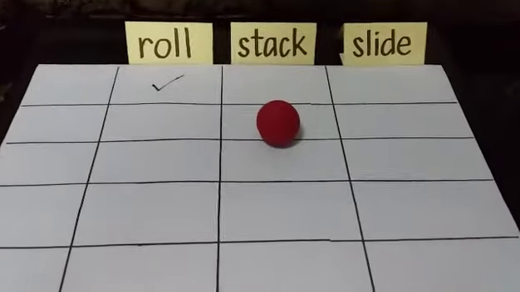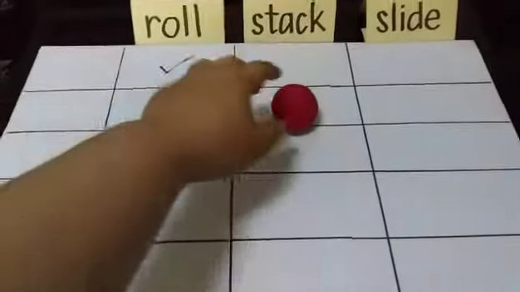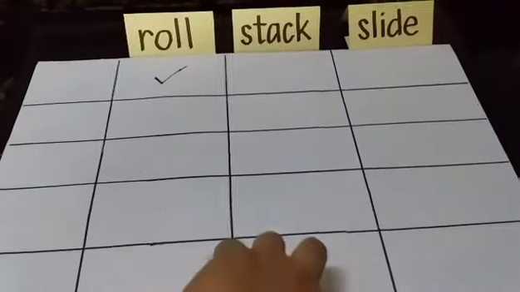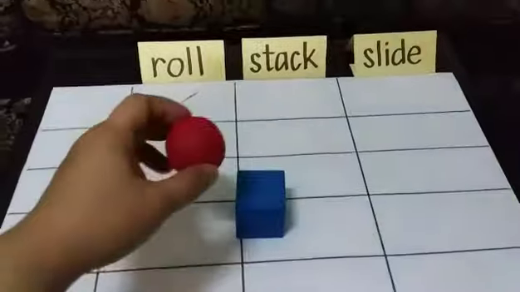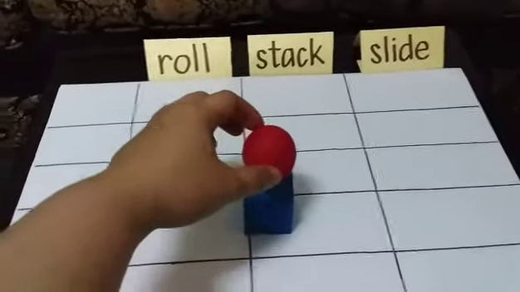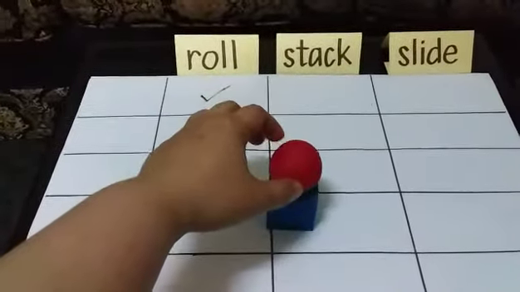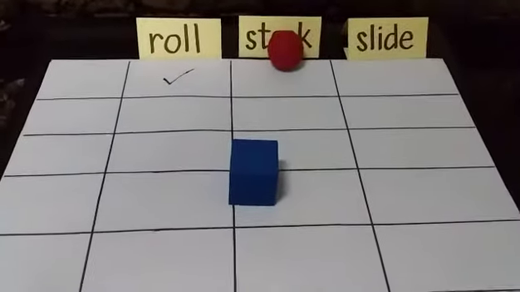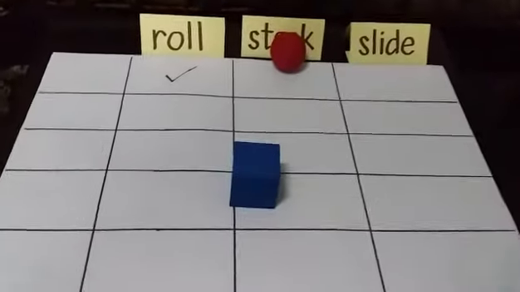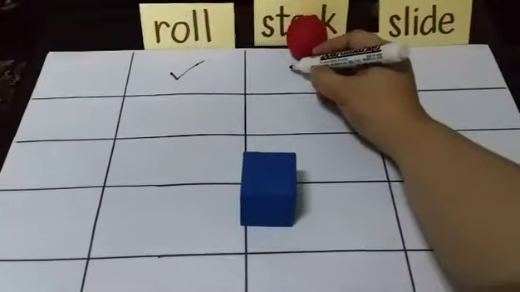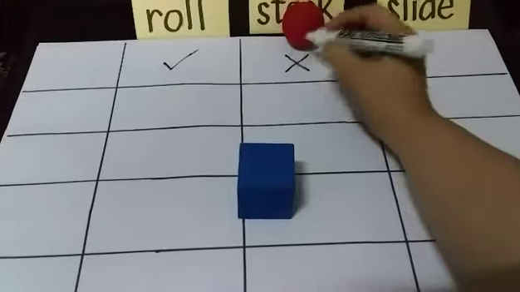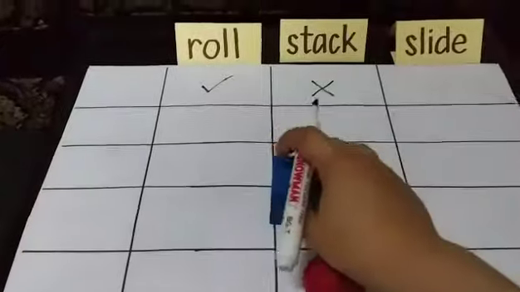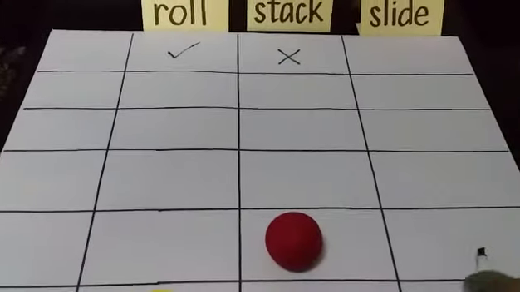Okay, then let's try if the sphere could stack on top of another shape, or on this cube. Let us try. Will it stack? No, it didn't stack. And so, if it didn't stack, we're going to put an X on it. Alright? And what about slide?